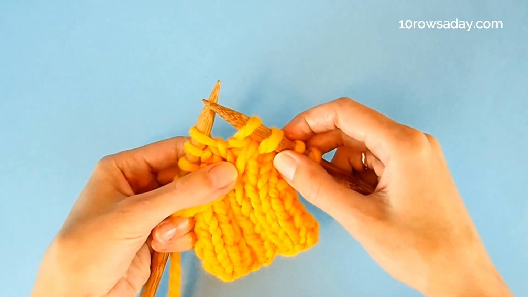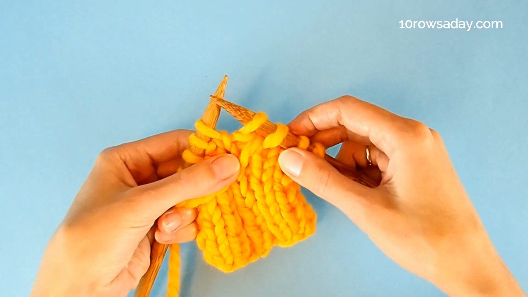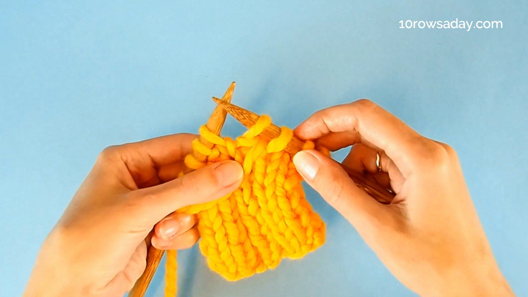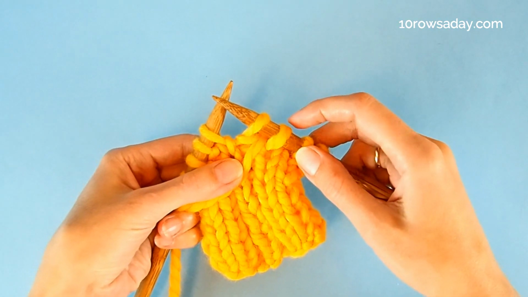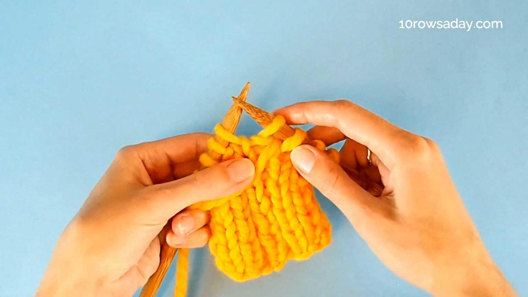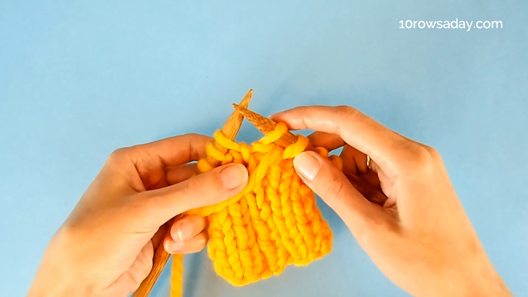Another thing that is also the same regardless of the type of the stitch is the fact that by slipping it knitwise, we twist the stitch. We change the way it sits on the needle. And in some cases we need that twist, but in most cases we don't.